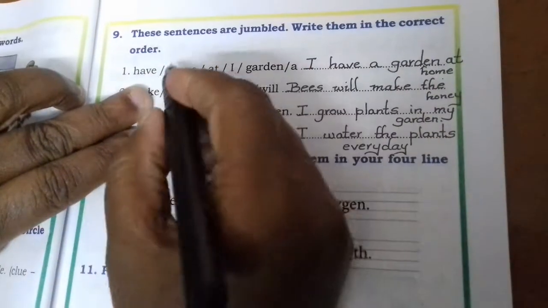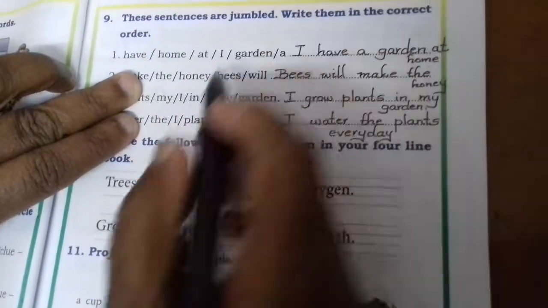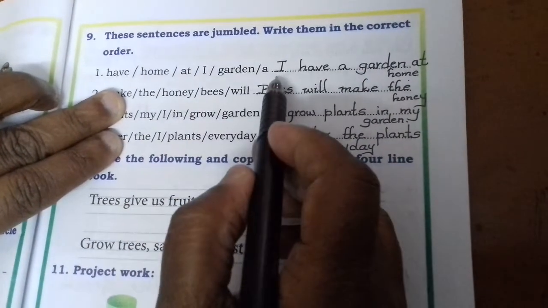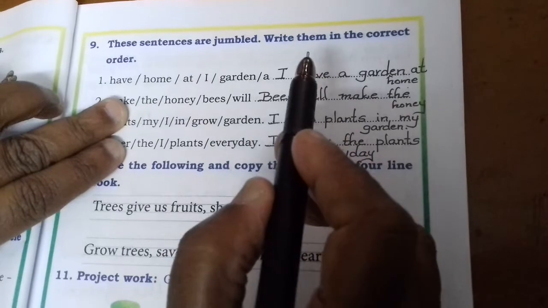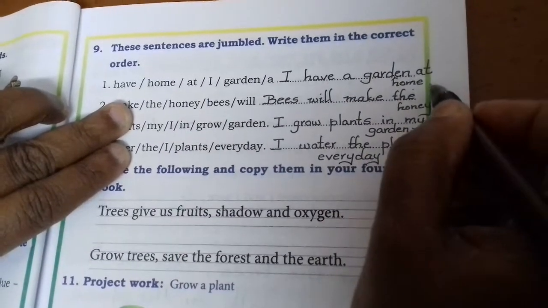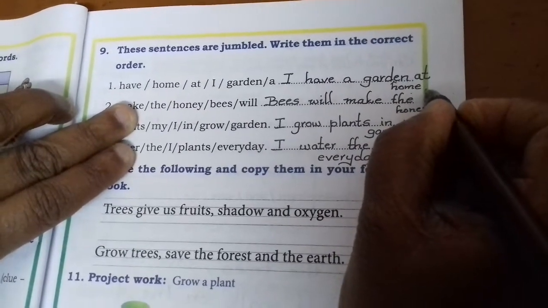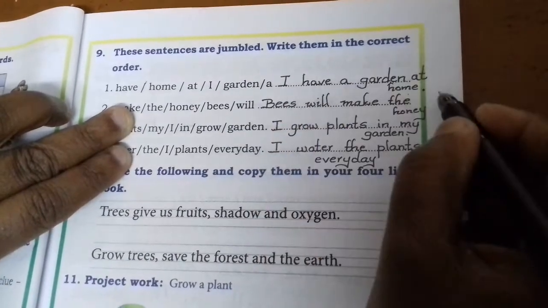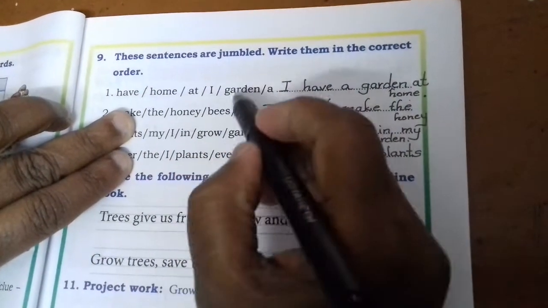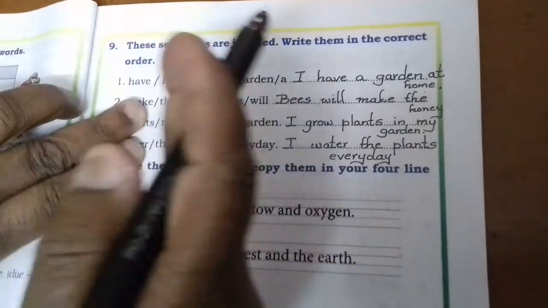Now, these are slashes. When you are writing a sentence, you don't have to put slashes like this. You only have to give finger spacing, start with a capital letter and end it with a full stop. That's the thumb rule. Everyone must know it. You begin with a capital letter, you end with a full stop. When you're making a sentence, no using slashes this way. Understood, children? This is only an example where it's different words.